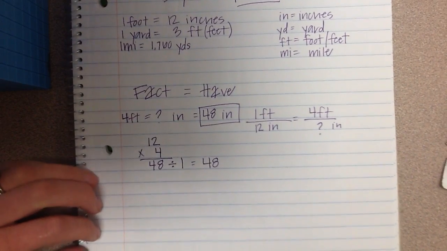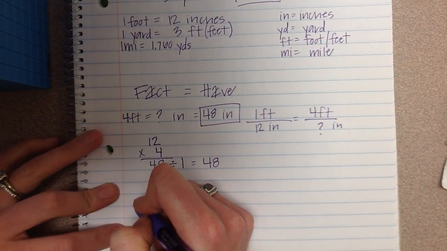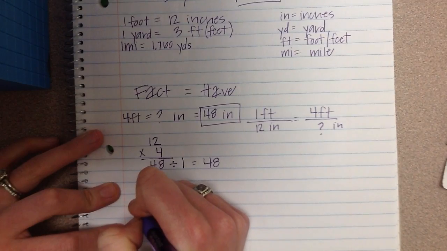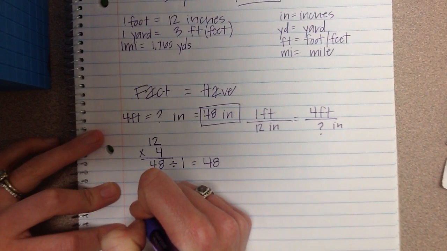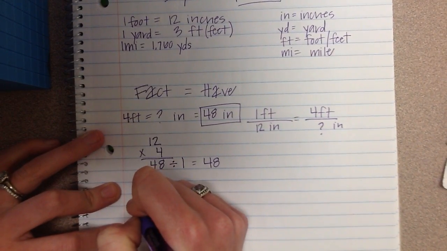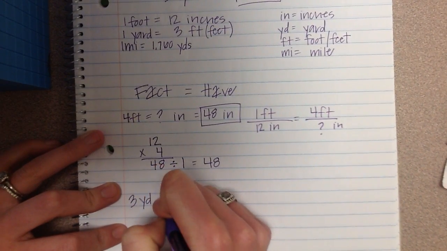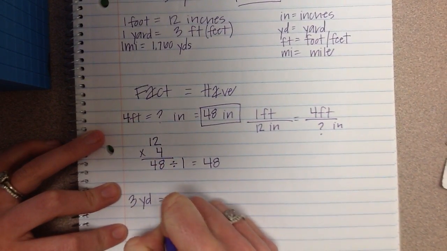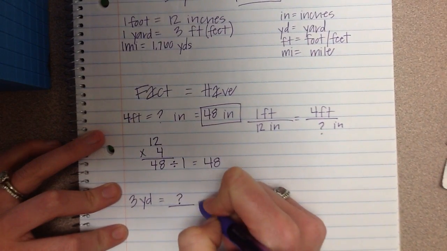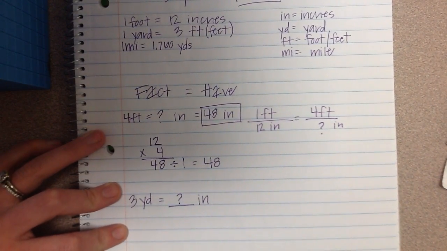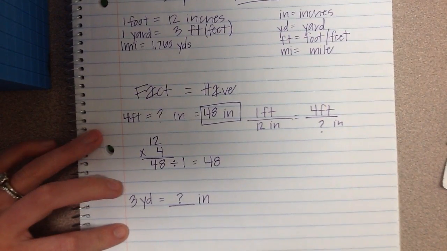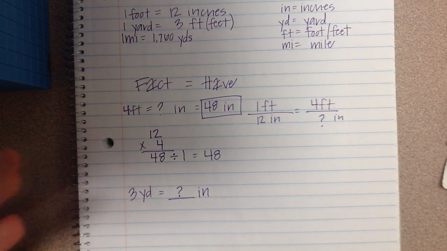Let's do another one. Let's say I wanted to know 3 yards equals how many? Oh, this is going to be tricky. How many inches? Okay, this one's tricky. This is hard. I probably shouldn't be going this hard this early, but it's okay.